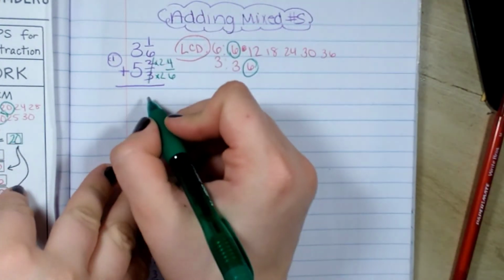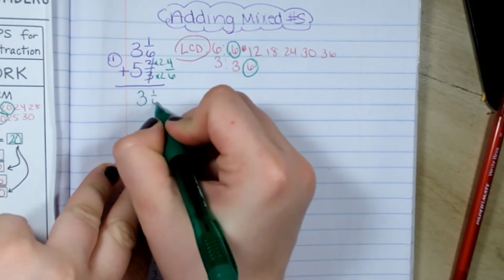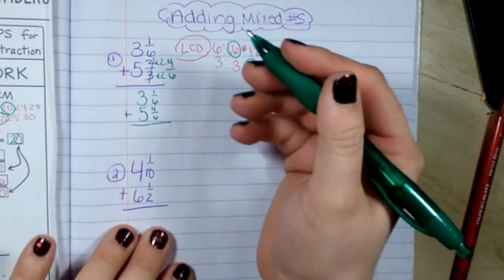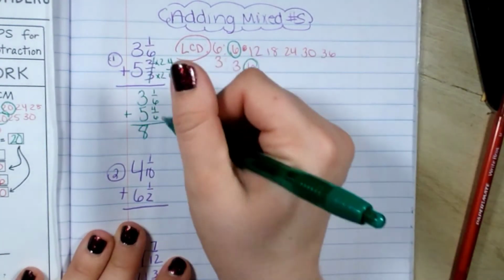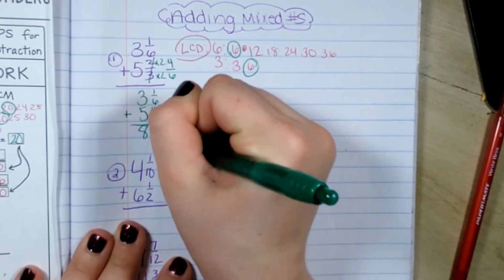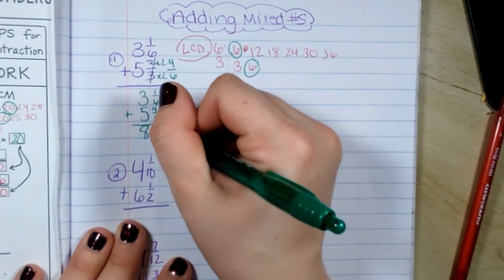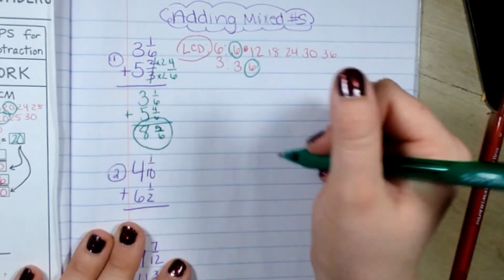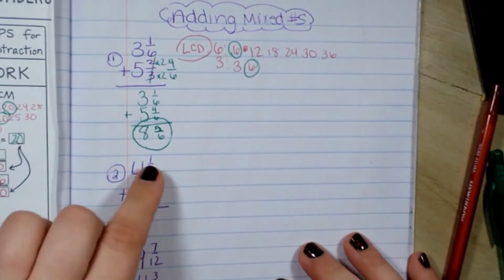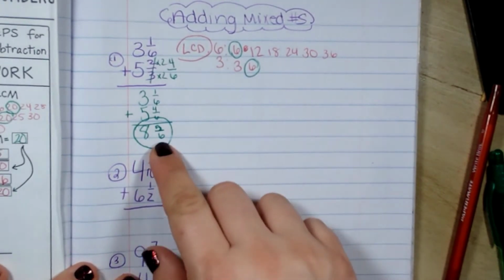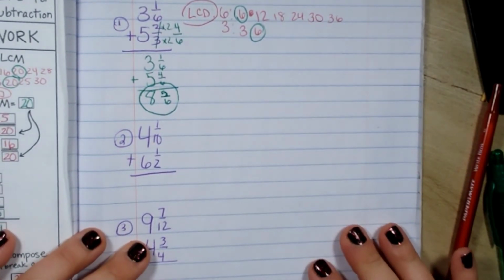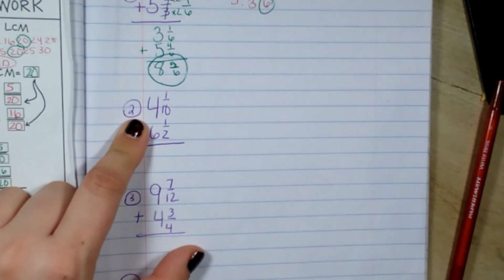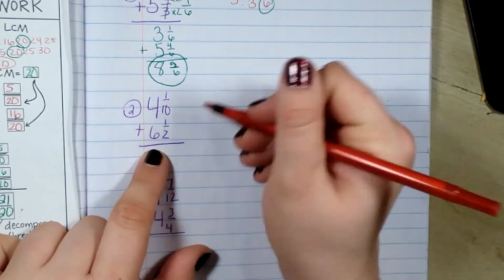All right, I'm going to rewrite this now. So it's 3 1/6 plus 5 4/6. Okay? I add my whole numbers. I add my fractions. That is a proper fraction, and that is my answer. 8 5/6. Now, if I had to reduce that, I would reduce that, but I do not need to do that in this problem. Okay, our next one is 4 1/10 and 6 1/2.